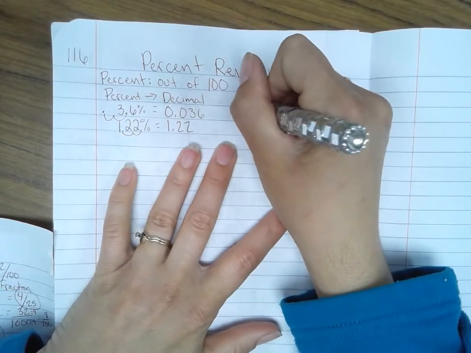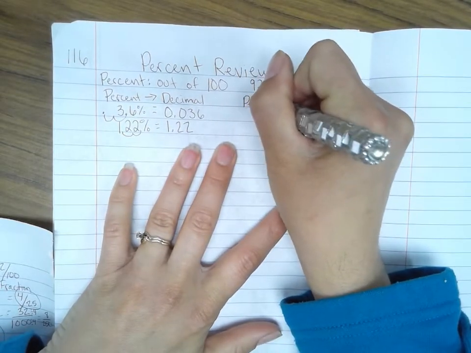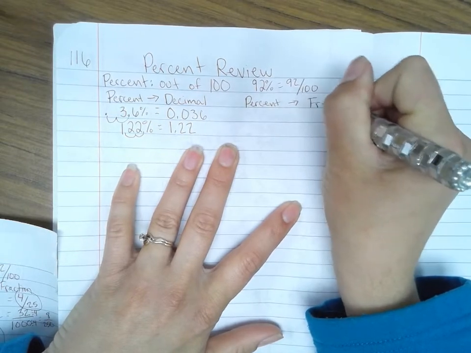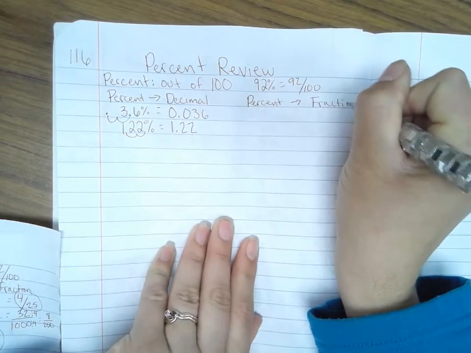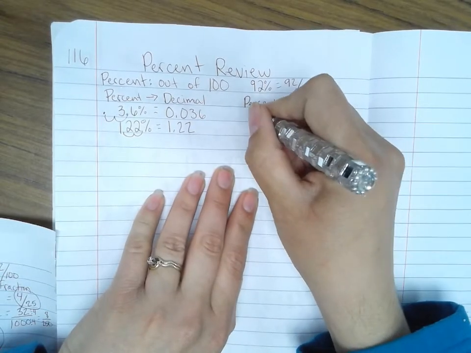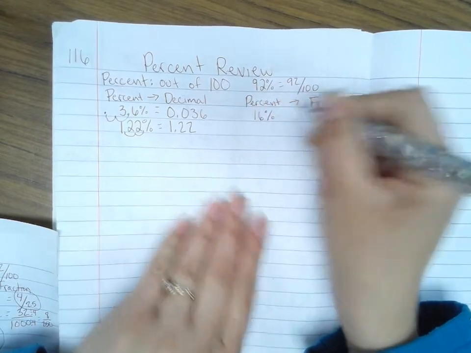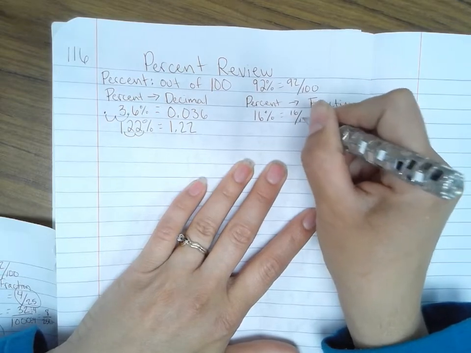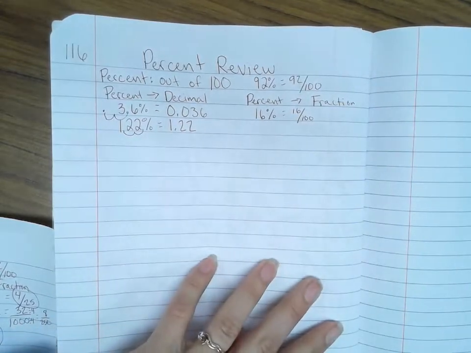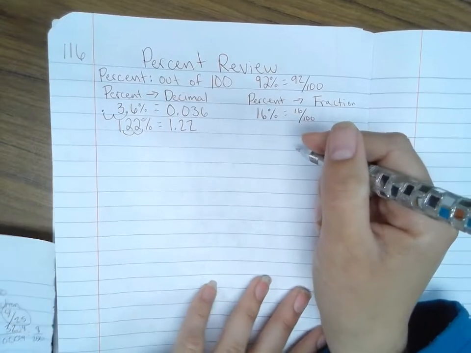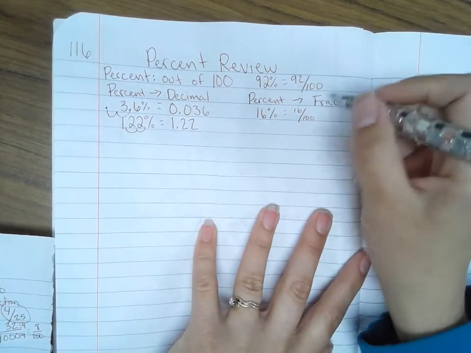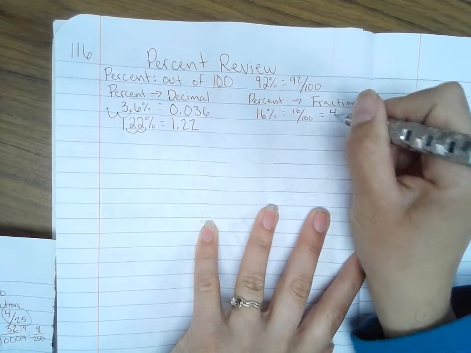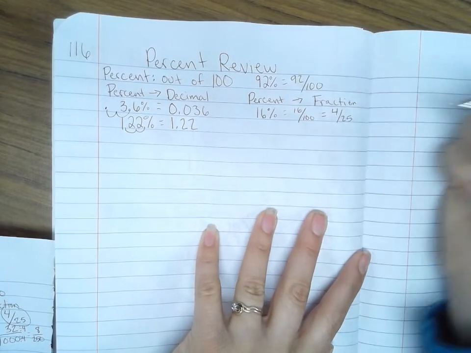Sometimes you're going to need to go from percent to fraction. So example, let's say you have 16%. That is the same as 16 out of 100. So 16 out of 100 would be, we can reduce that and it would reduce to 4 over 25.